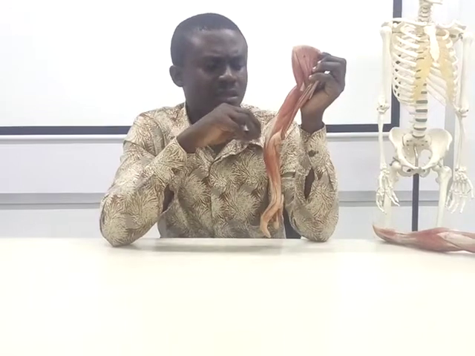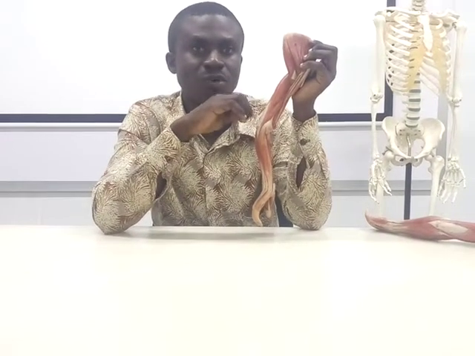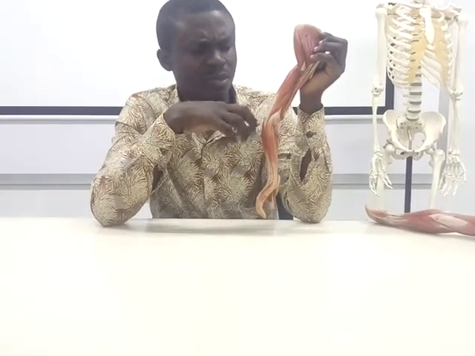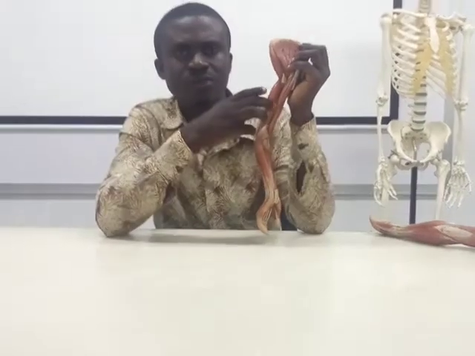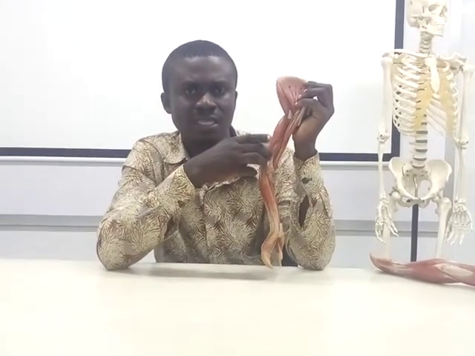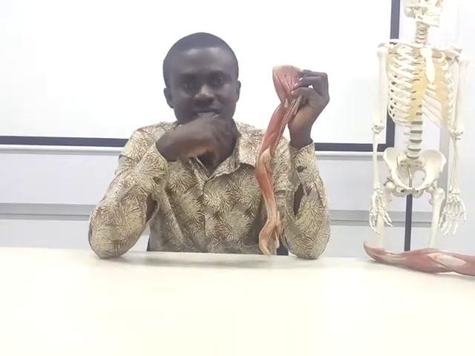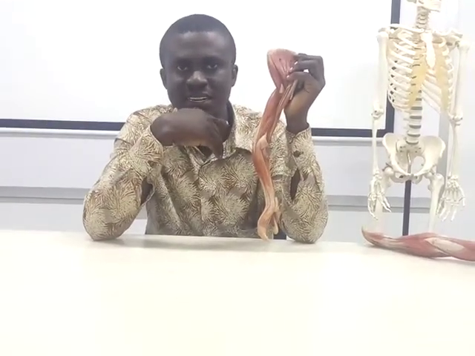And this triceps brachii muscle is supplied by the radial nerve. Because of the position of the medial head of the triceps brachii muscle, it is also supplied twice by branches of the axillary nerve.